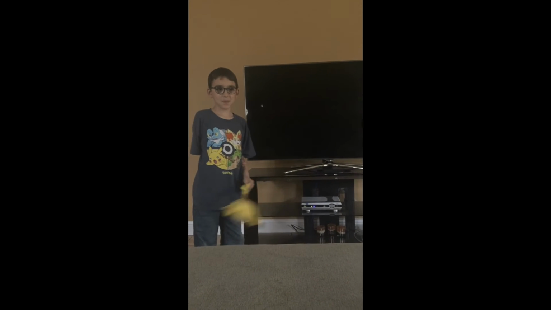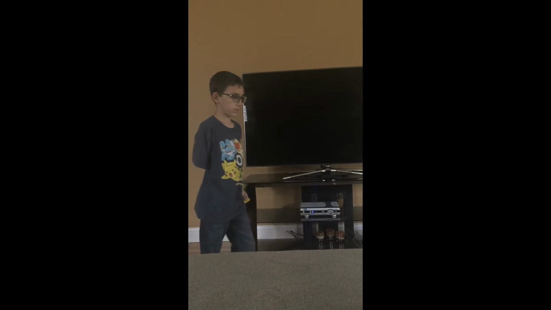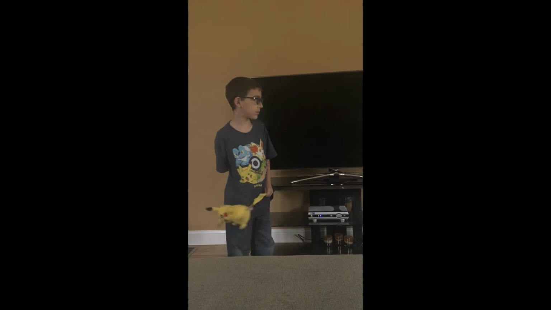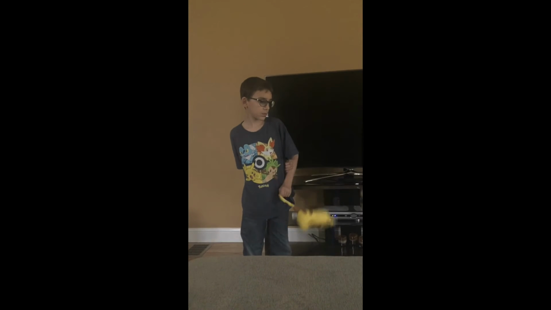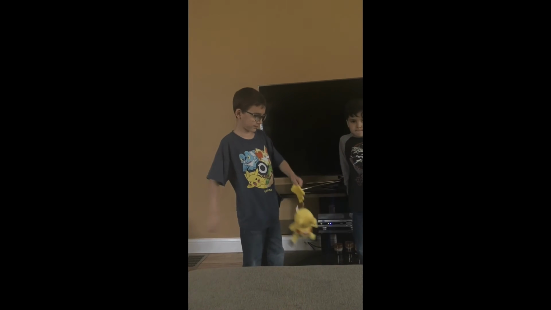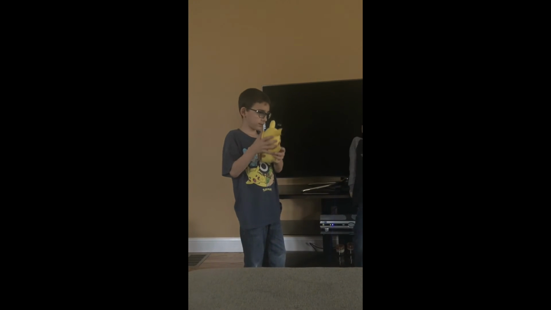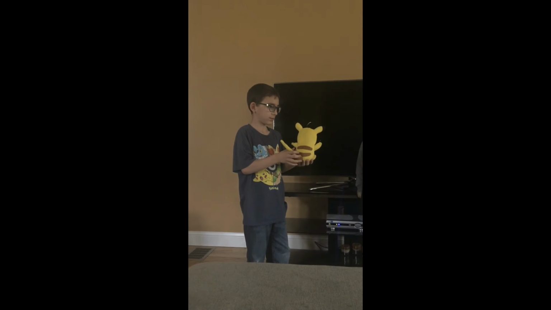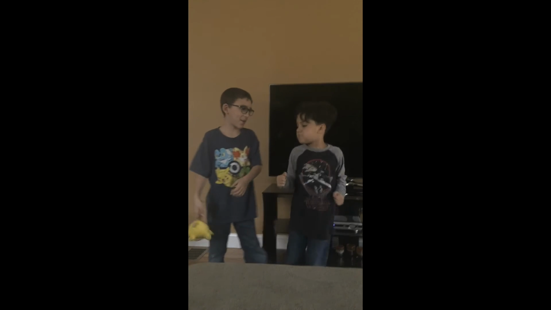Moving on. This brings us to Newton's third law of motion, which states for every action, there is an equal and opposite reaction. So now we see Jimmy and Christian playing with their Pikachu toy. Now the two boys are in the middle of a fight scene, and they decide that they want to kill Pikachu by dropping him from a very high height.